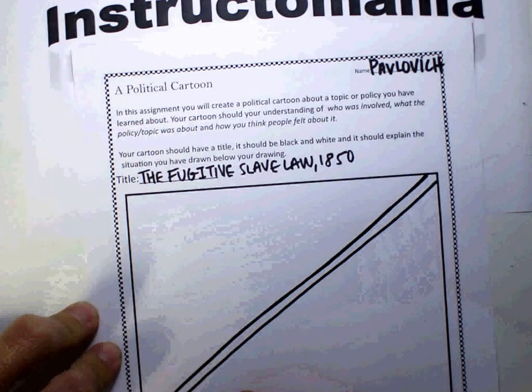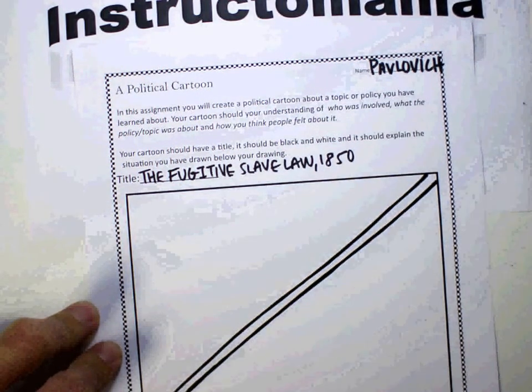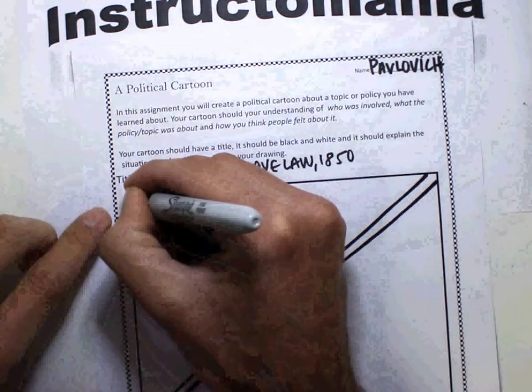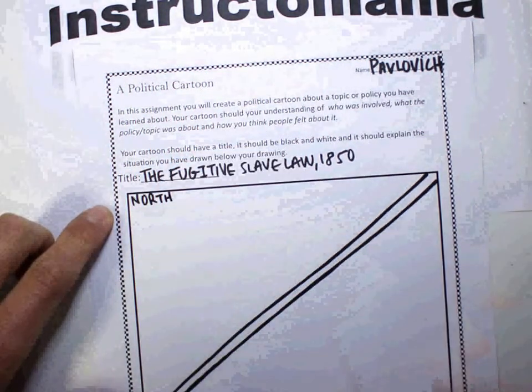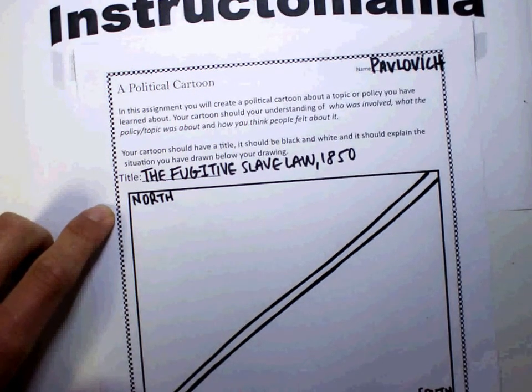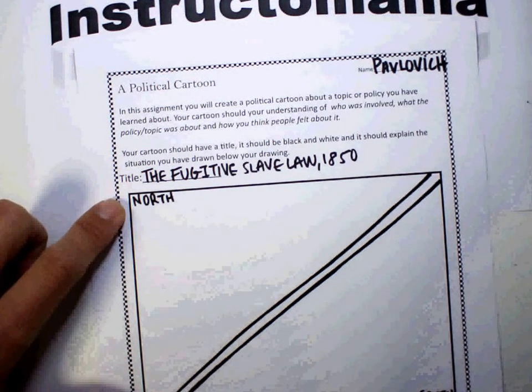Again, here we go. I'll try to do everything 2 times so that you can follow along. The dividing line. We'll go ahead and write North up here and South down here. I like to write in all caps, makes it nice and easy to understand.